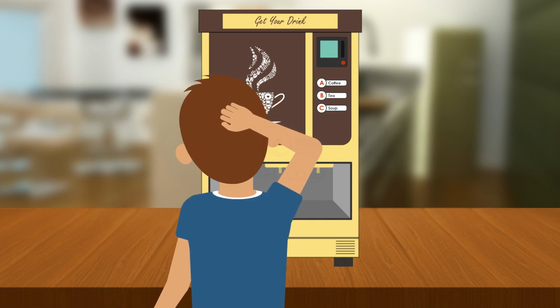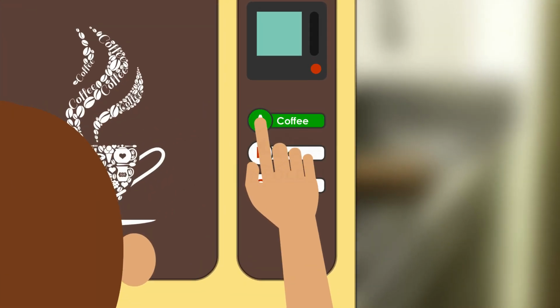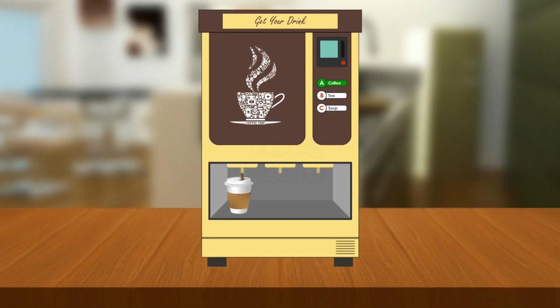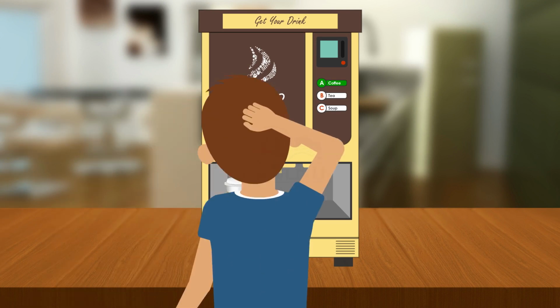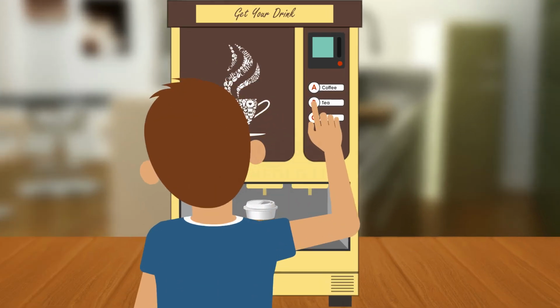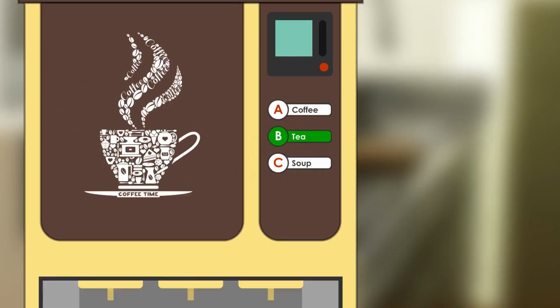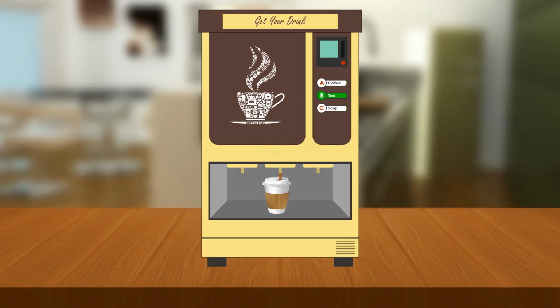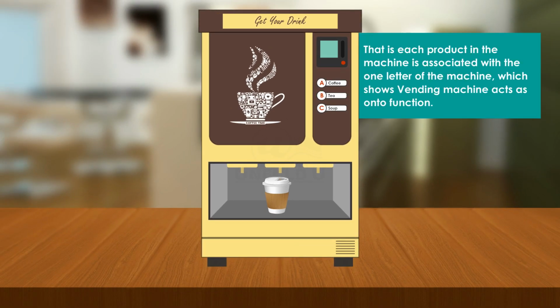Like in our example, it should be A, which is pressed and coffee comes out from the vending machine. But if button B is pressed, then another product like tea comes out. That is, each product in the machine is associated with one letter of the machine, which shows the vending machine acts as an onto function.